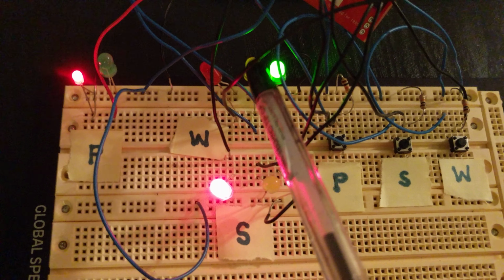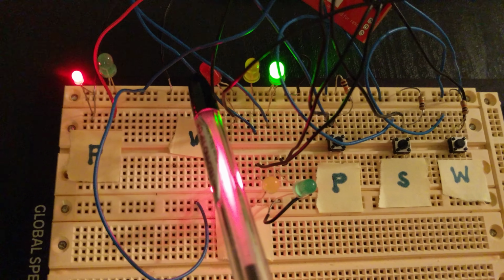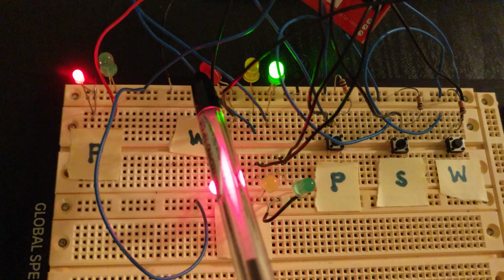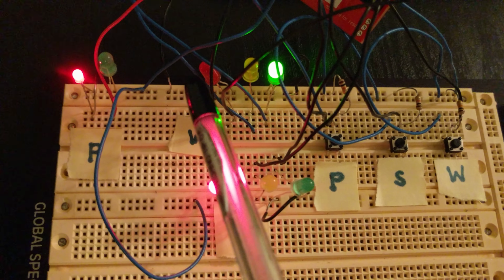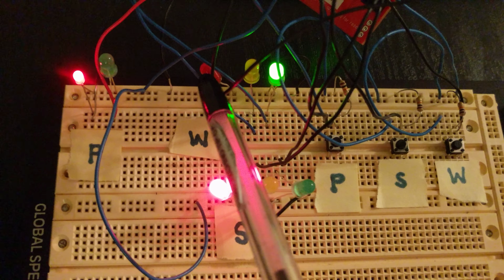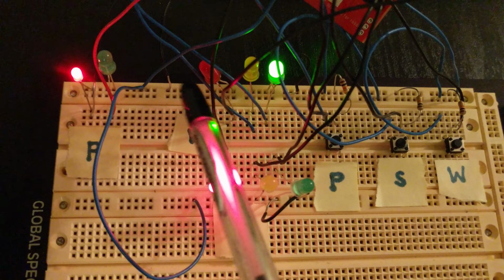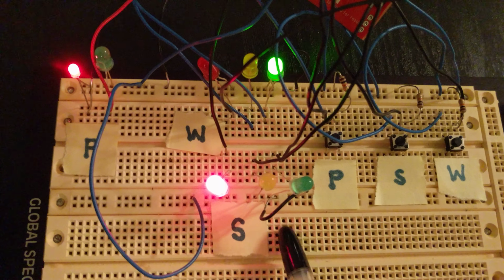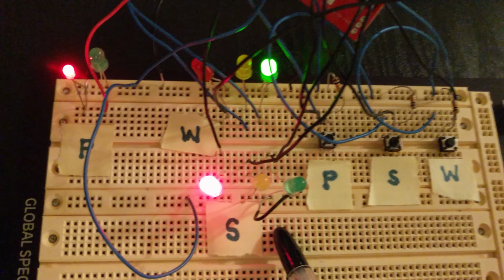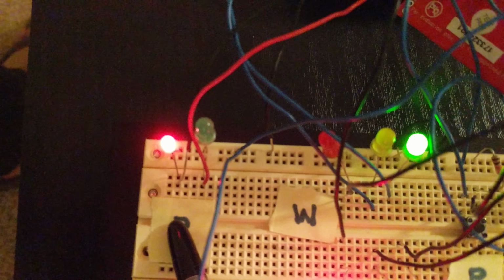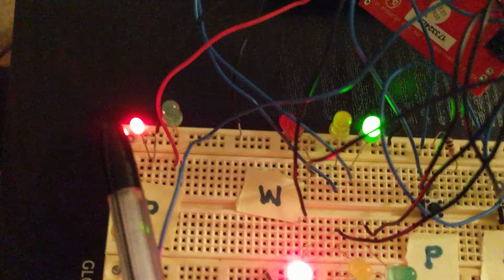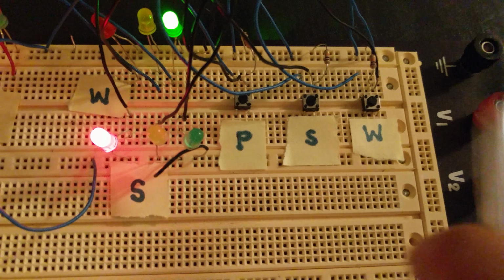After some time of delay, this red LED for the west side will turn on, and when this red LED for west turns on, at that moment the green LED for the south side will turn on. And on the side of the pedestrian, this red LED will remain on. So let's check it.